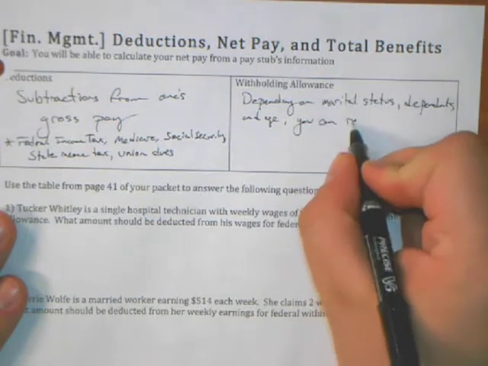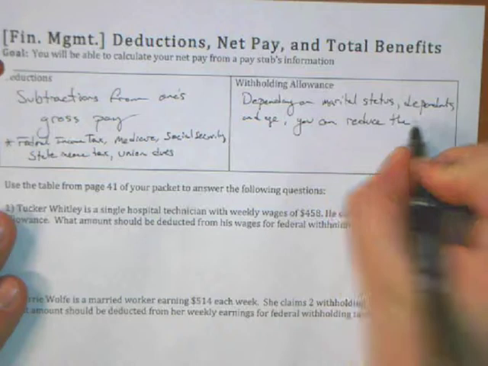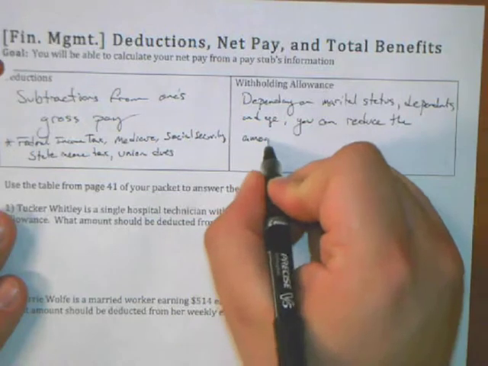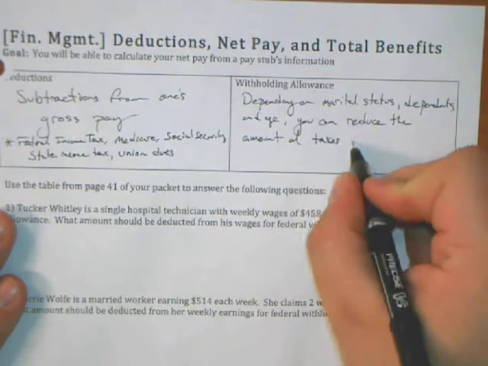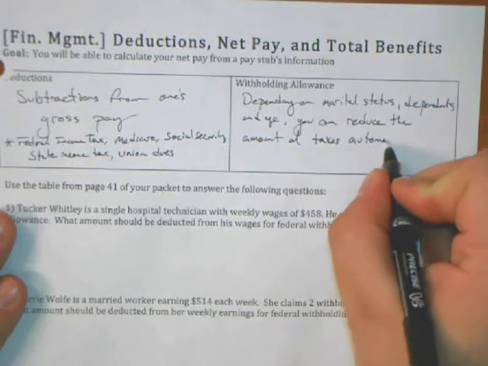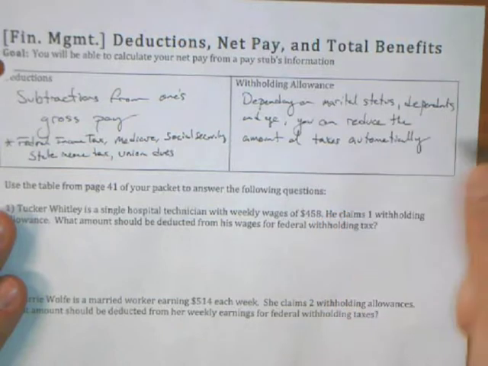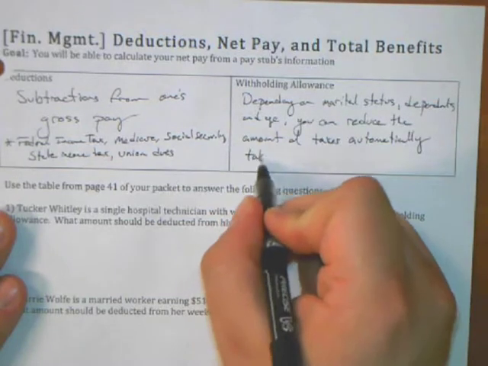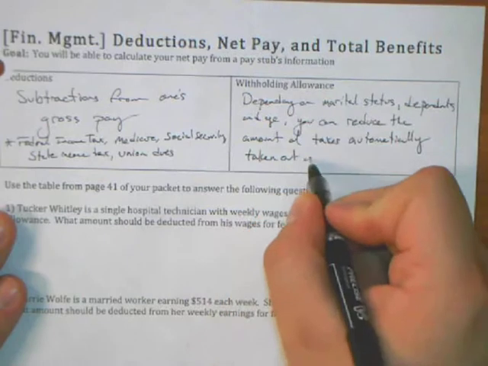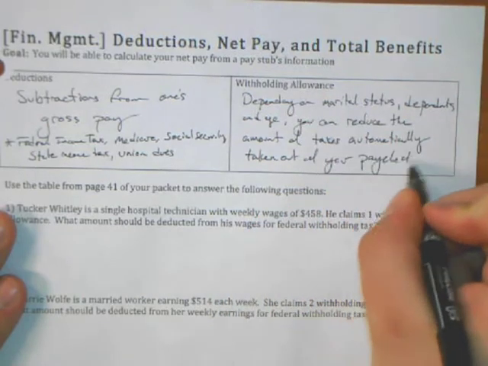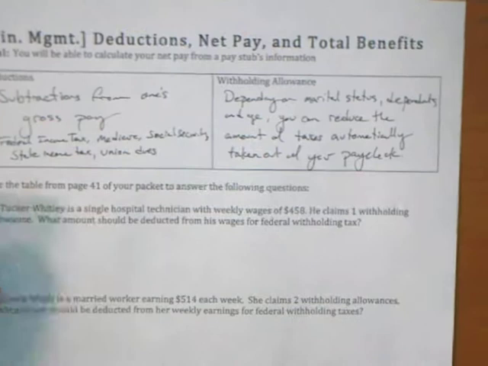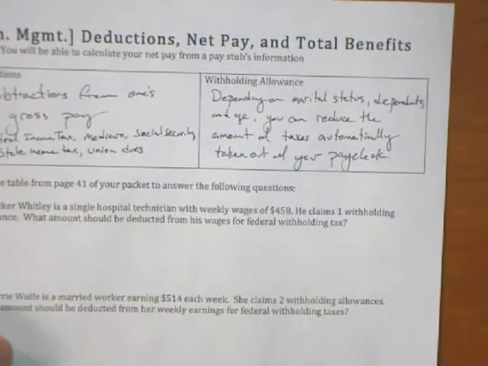By your marital status, dependents, and age, you can reduce the amount of taxes automatically taken out of your paycheck.